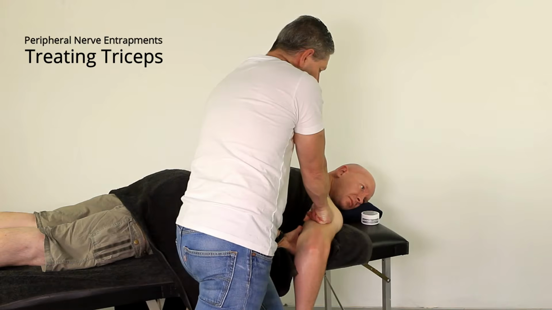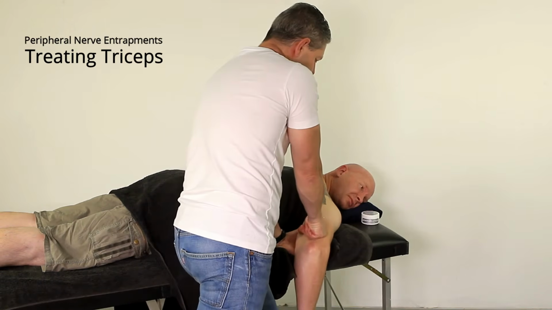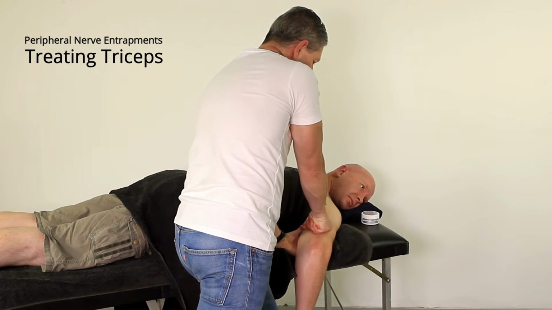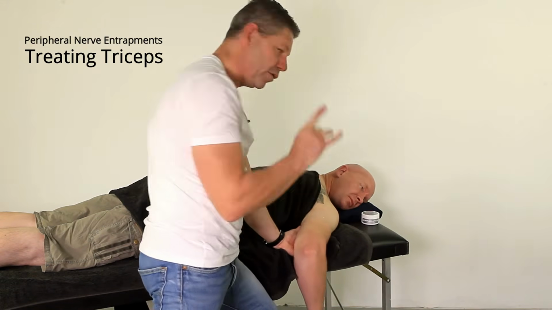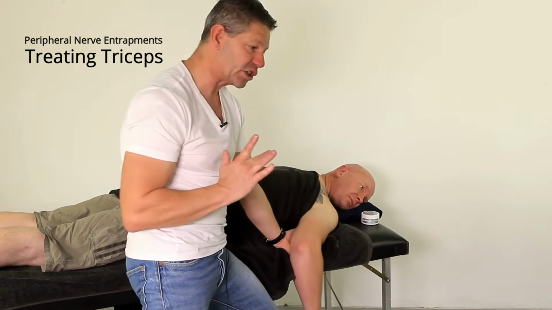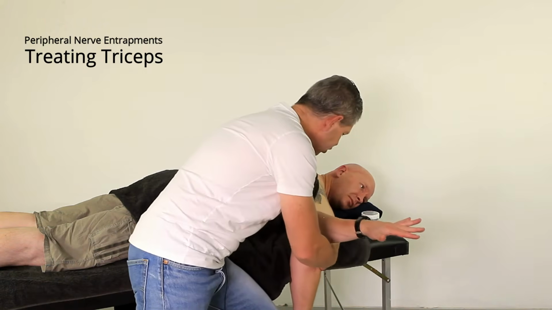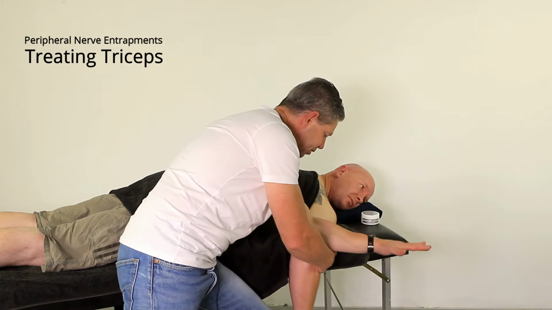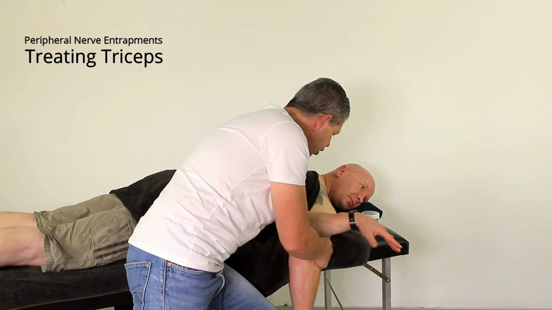Once along here, lock down and along. The second part is as I swap hands, this hand will come down here and I can lock in with a forearm. Same scenario, bring the tissue over to the medial, and then work along the length of that tricep.